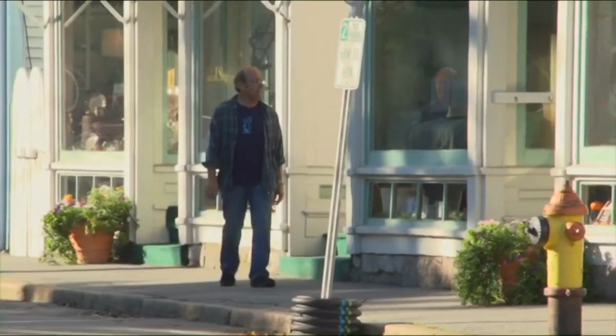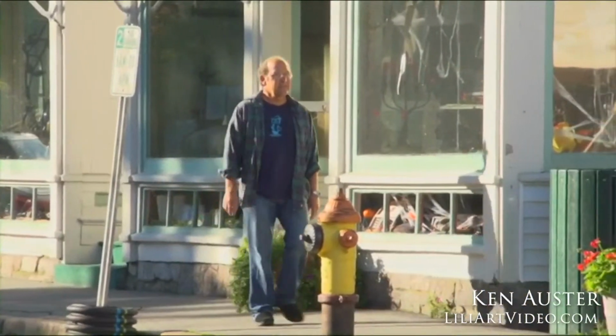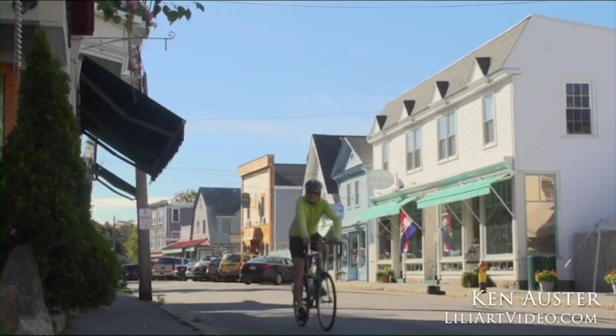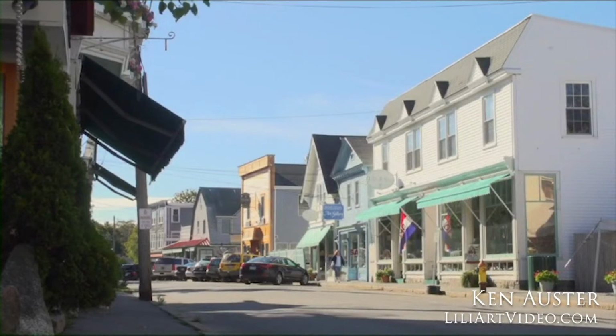Let me introduce myself. My name is Ken Auster. I am here in Northeast Harbor outside of Acadia National Park, and we're here to do a little painting of a small, vibrant metropolis. Picked it because it's got a left side of a painting and a right side of a painting.